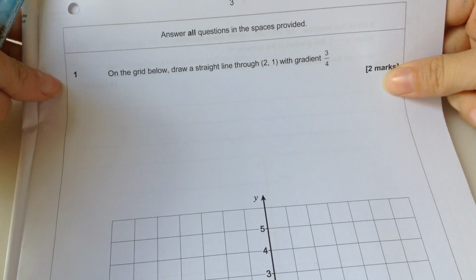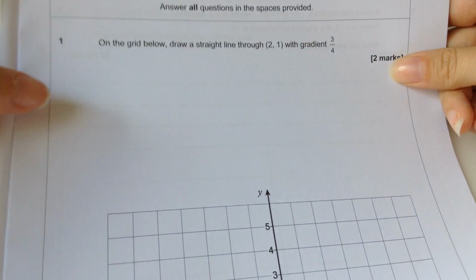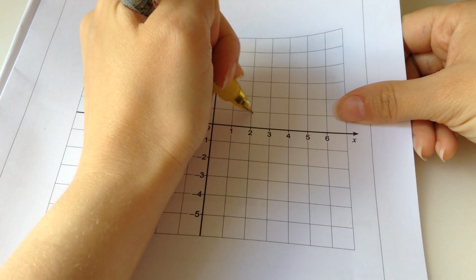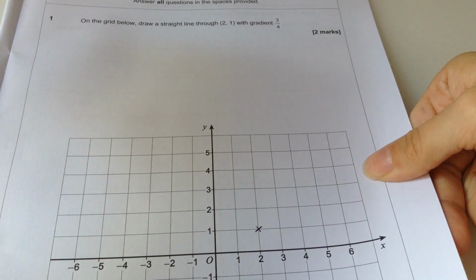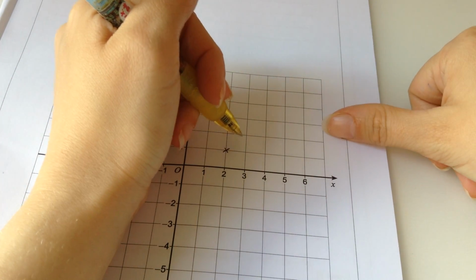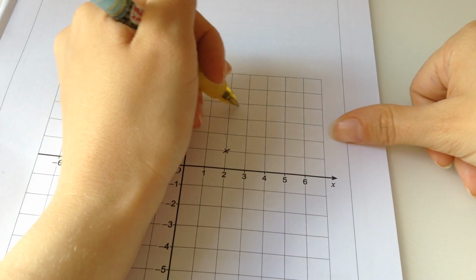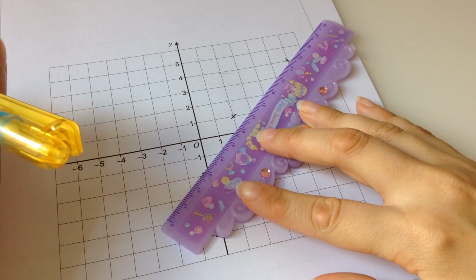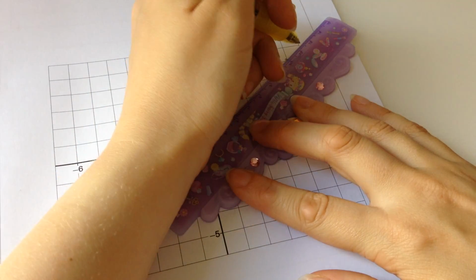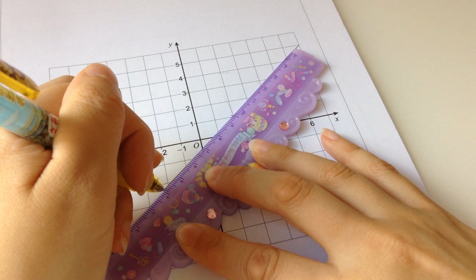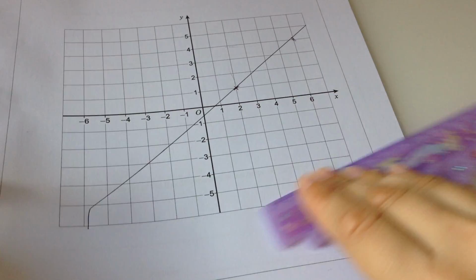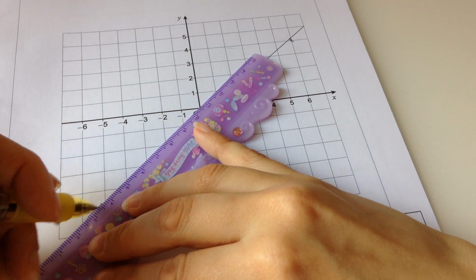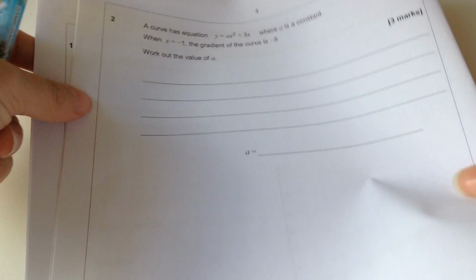Why not? Okay, so draw a straight line through 2, 1 with gradient 3 over 4, so the rise is 3 and the step is 4. So it's going to look like that. Well, okay, not like that, but yeah. That's alright, I'm okay with that. 2 marks, we're good. We're good so far, guys. It's a weird question to start with, but we're okay.